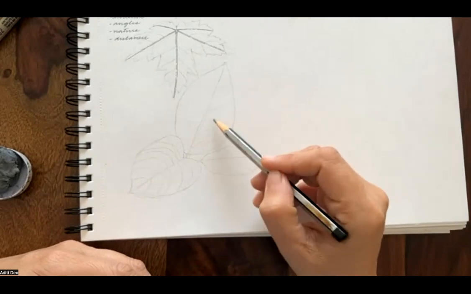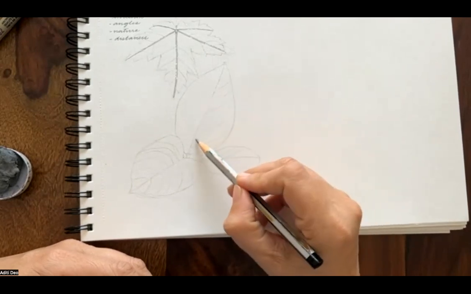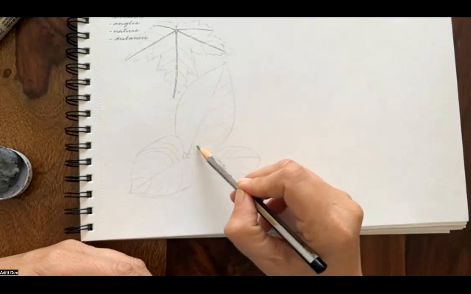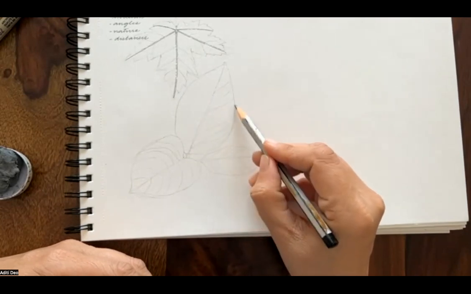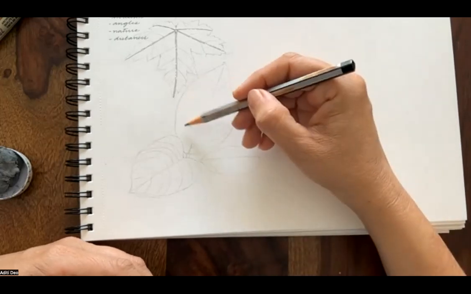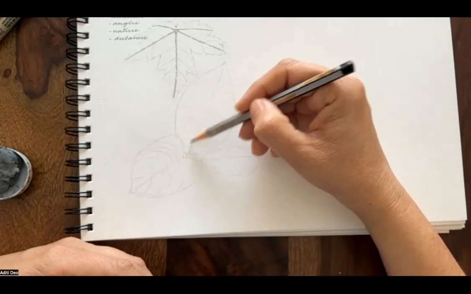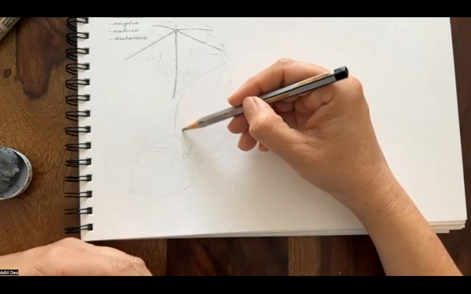Now notice that in this and this leaf, you can clearly see that some of the veins on the side are starting from the central vein and others are just decorative lines along the sides in the middle. They don't come all the way to the center. That's most curious. I've never seen leaves like that before. Or maybe I've just not noticed.